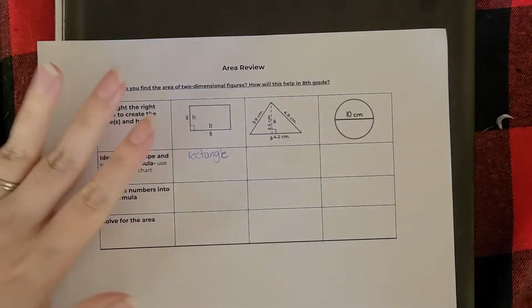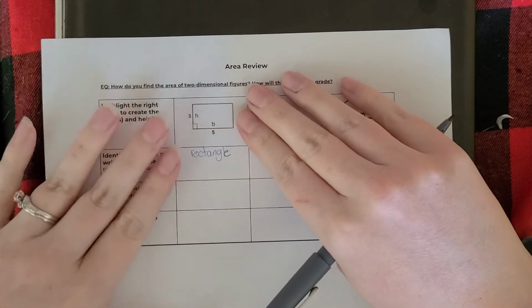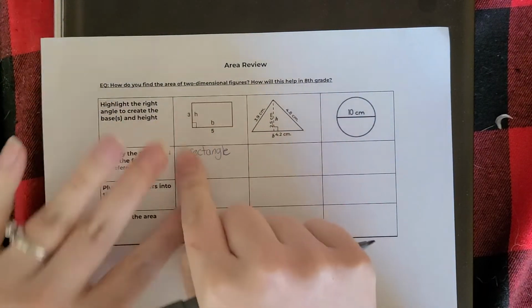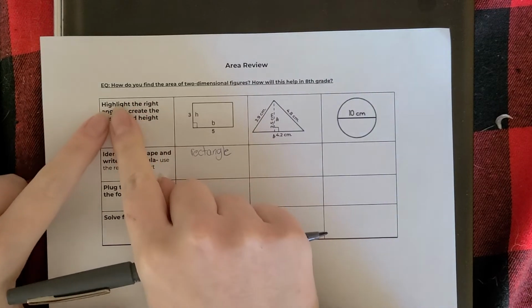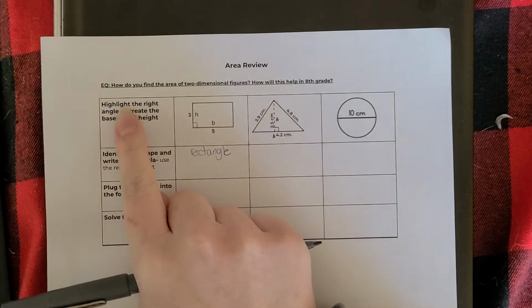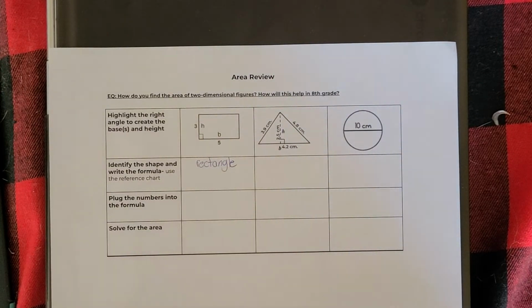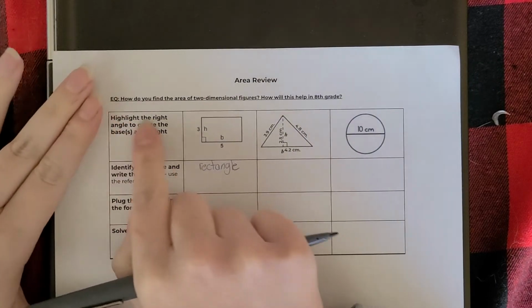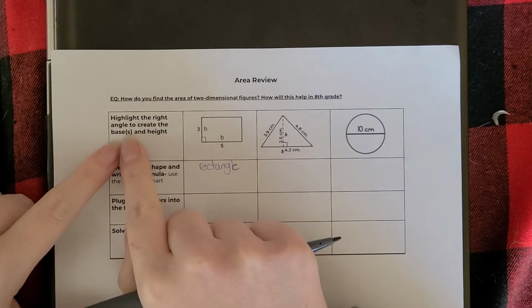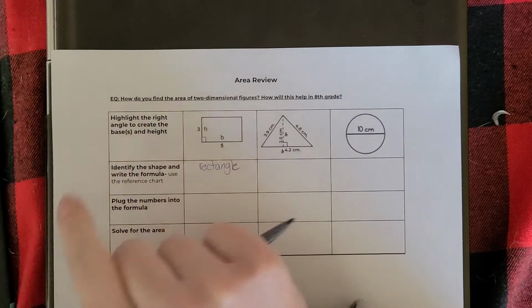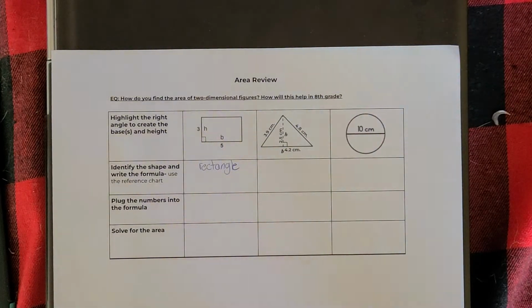Okay, so how to find the area of a basic 2D rectangle. First things first, when you get your base shape, whether it's a rectangle, triangle, or you're given a circle, like if we're doing a cylinder, you need to highlight the right angle to create the base and the height. Okay, so there's a difference between little b's and big B's.